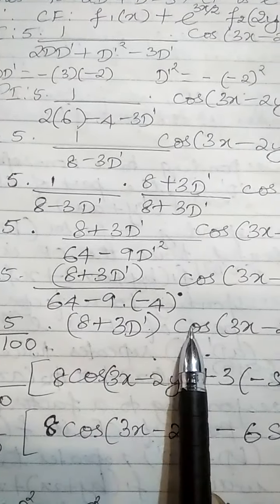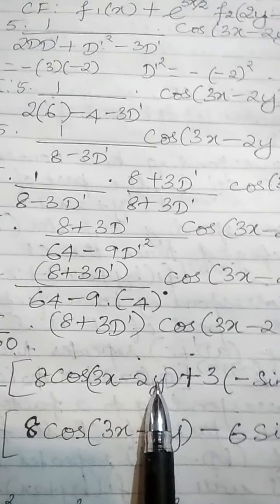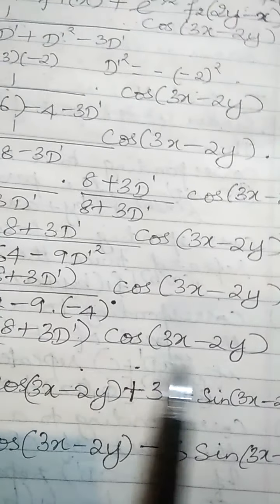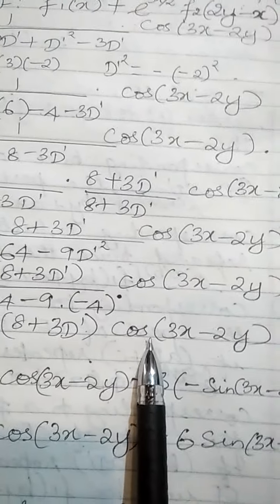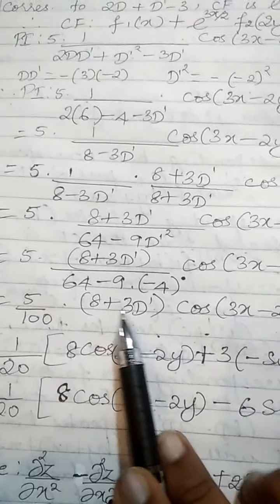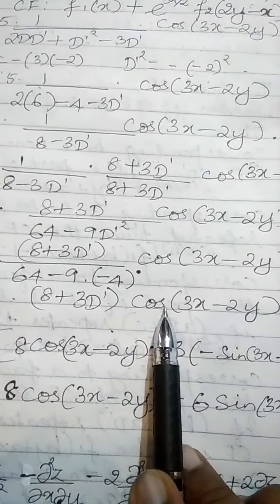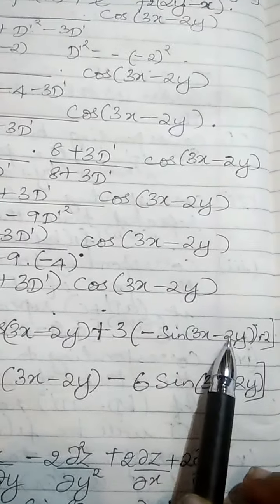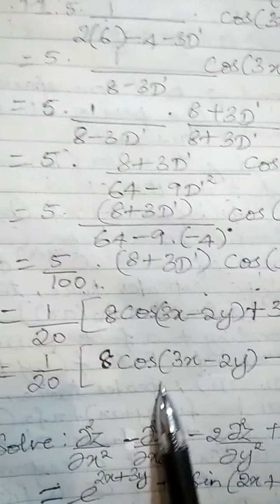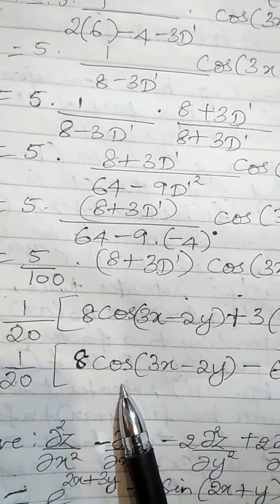Now removing the brackets, 8 into cos is 8 cos(3x - 2y) plus 3 into D' of this function. D' is ∂/∂y. So differentiating the cos function partially with respect to y gives plus 3 into the differential of cos, which is -sin(3x - 2y), into the differential of (3x - 2y) partially with respect to y, which is -2. Simplifying, we get the particular integral. So that is the particular integral. The final solution is complementary function plus particular integral.